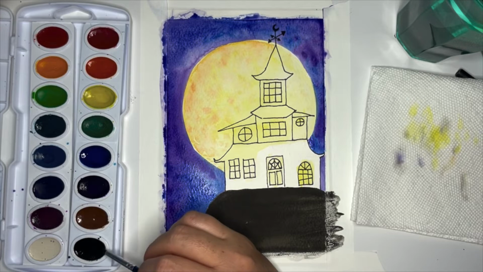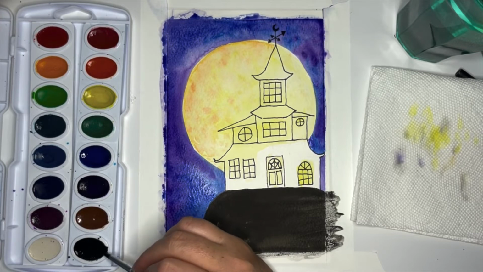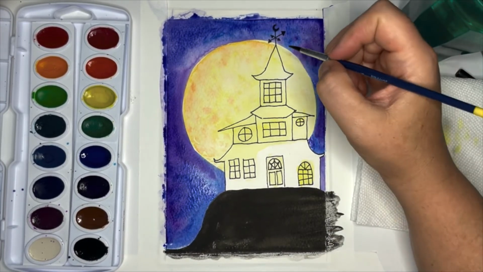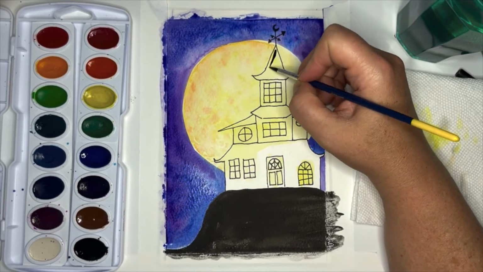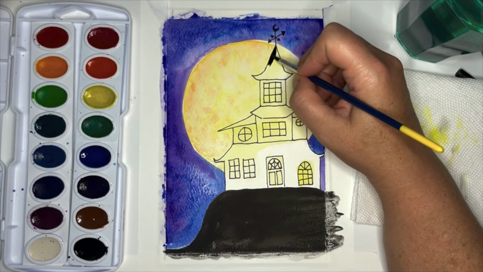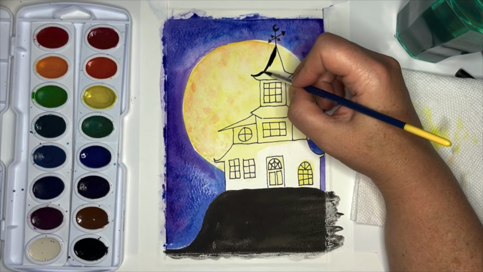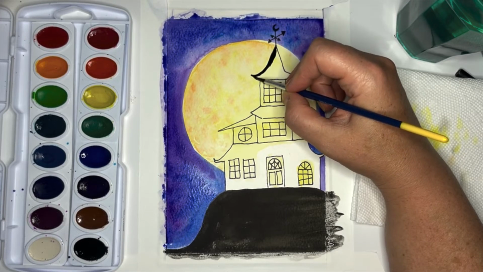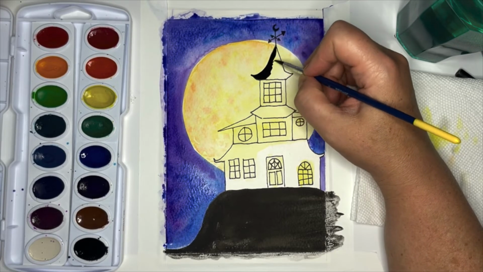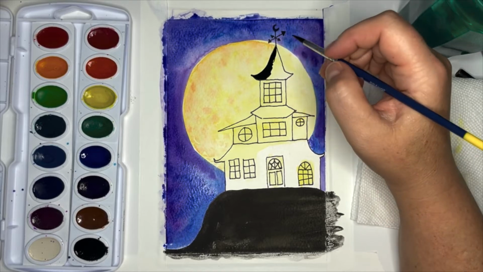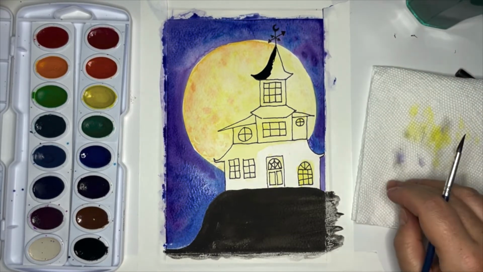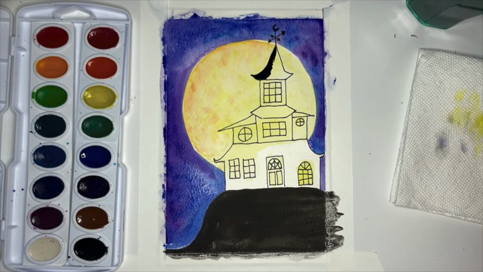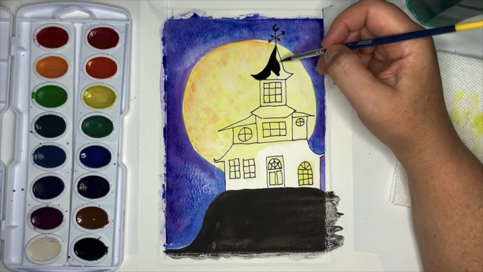So I'm going to load my brush up. I'm going to make sure that this black paint is sort of inky. I don't want it to be very watery. Ooh, that's nice against that moon. And since we already put the shape of our house in here, it's just a matter of getting it colored in, whether you are using paint or a marker.